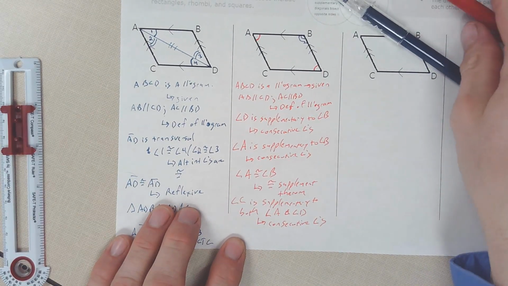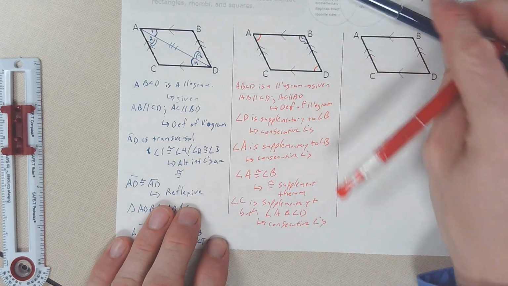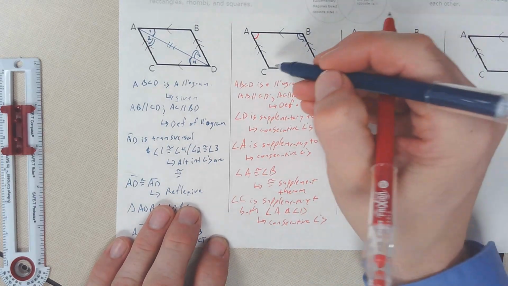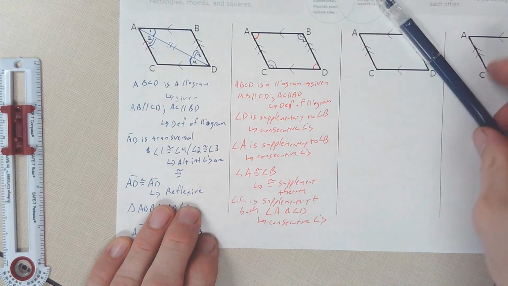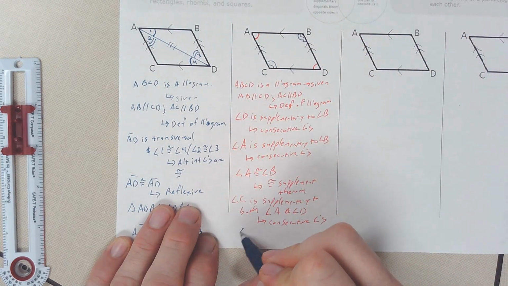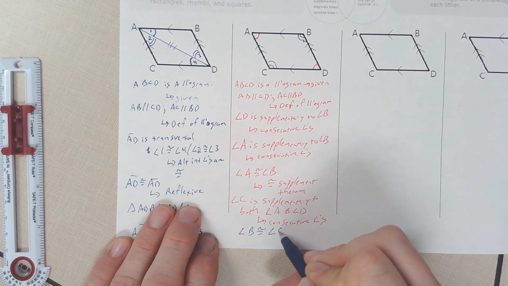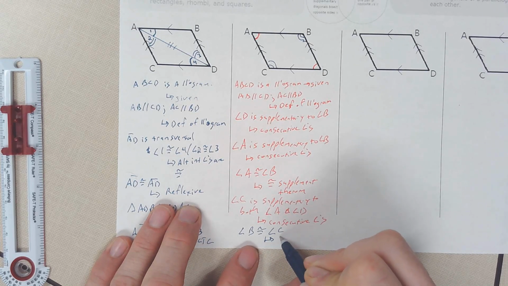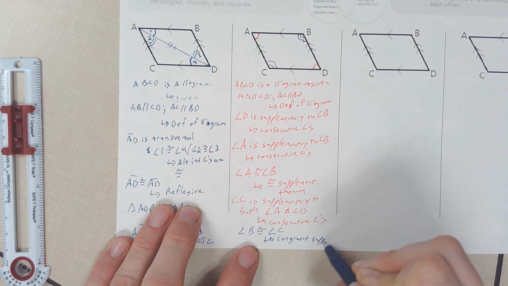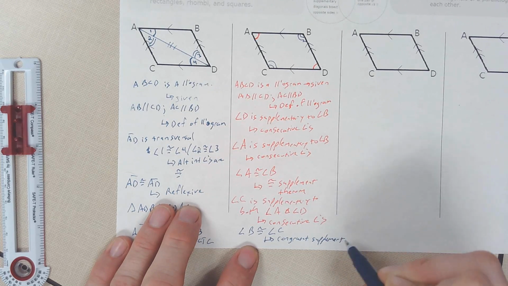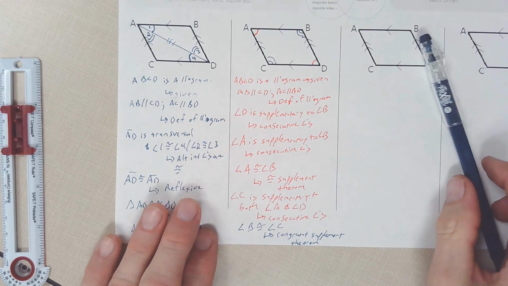Now you can say that angle B is congruent to angle C because of the congruent supplement theorem. Okay, so that is that one.